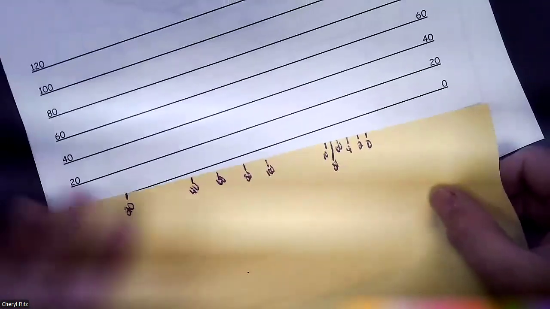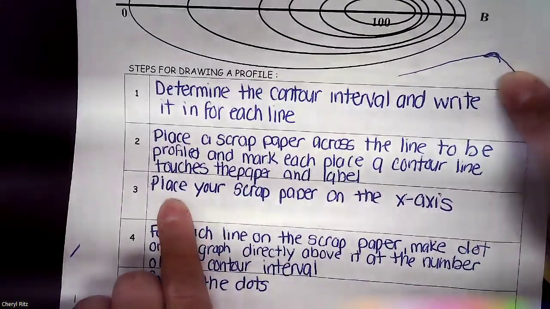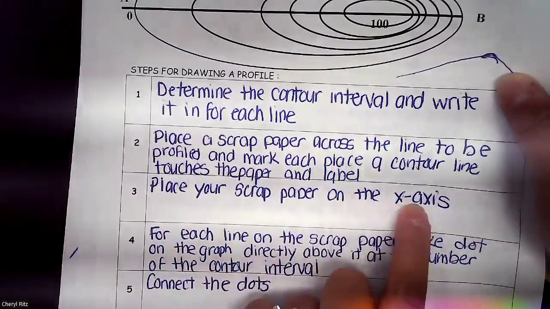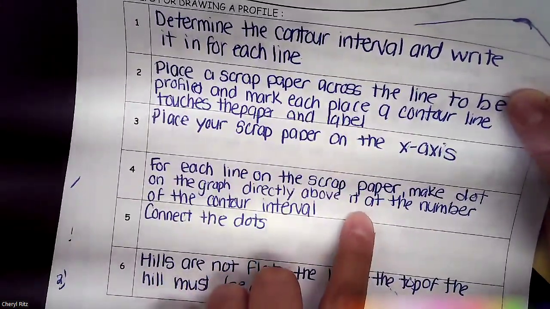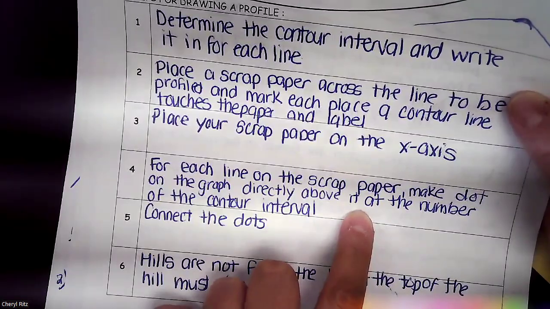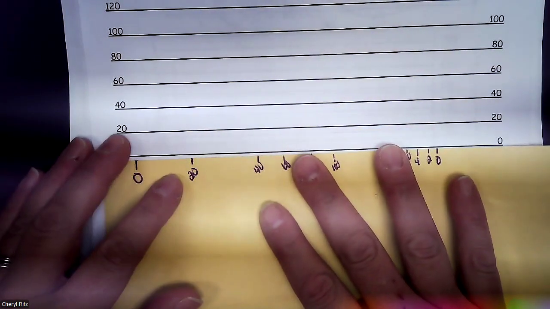Okay, so once you've got your scrap paper, which I know you guys all do, you bring step 3 said, and again, where am I getting these steps? These are from the notes yesterday. Step 3 says to place your scrap paper on the x-axis, and while I'm here, I'm going to read step 4. For each line on the scrap paper, make a dot on the graph paper directly above it at the number of the contour interval, which really truly means you're going to put your paper down here.